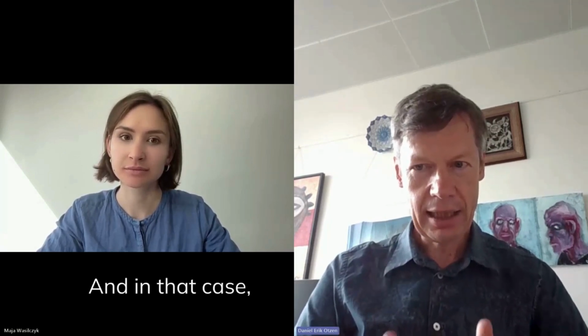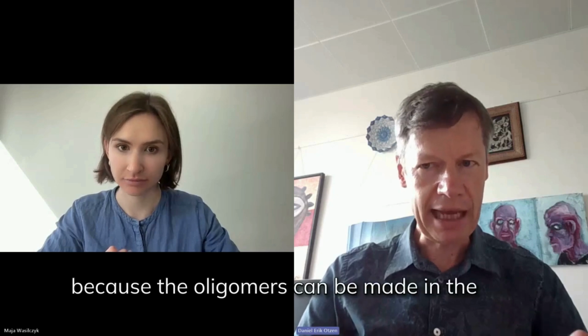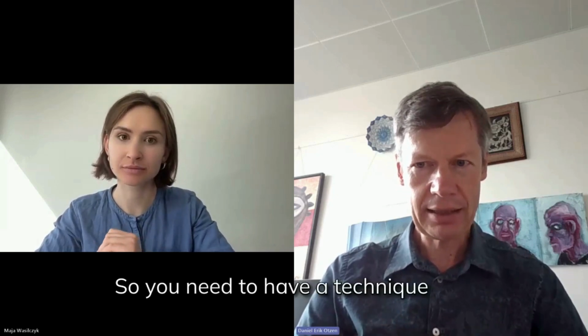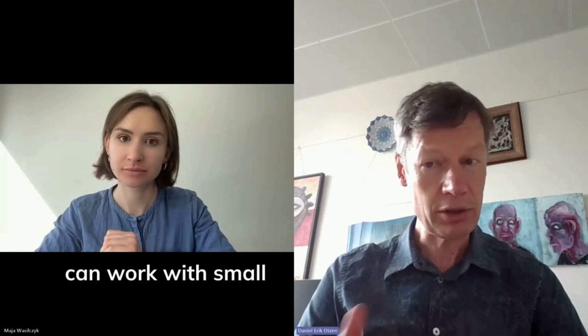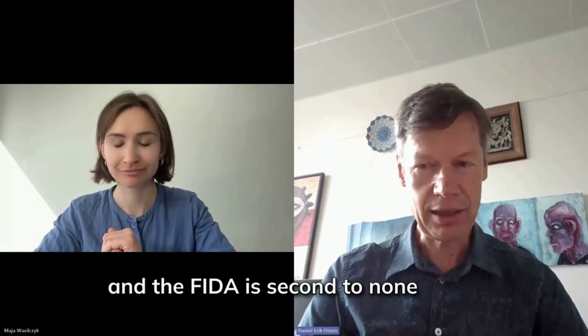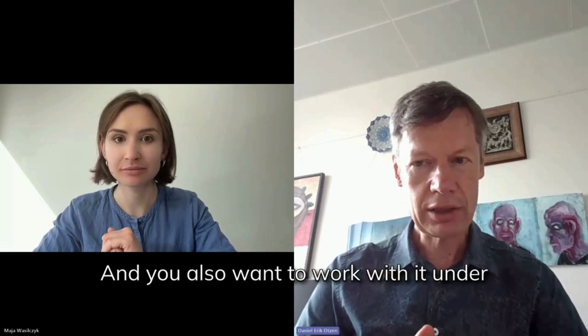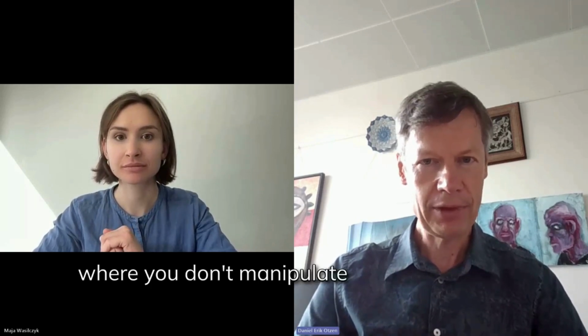And in that case, FIDA is really, really good because the oligomers can be made in the lab, but you can't make a lot of them. So you need to have a technique that can work with small concentrations and small volumes. And FIDA is second to none there. And you also want to work with it under conditions where you don't manipulate these oligomers.